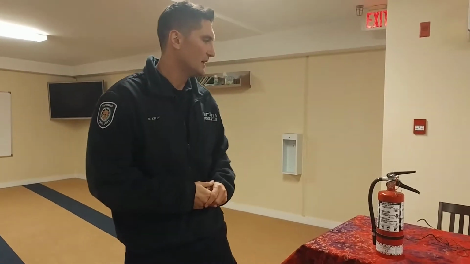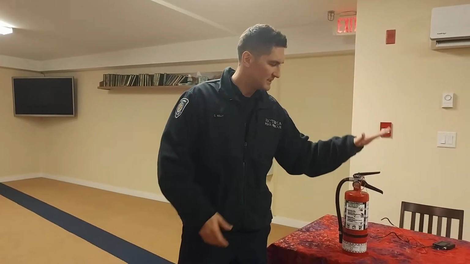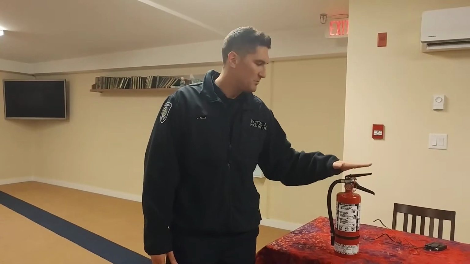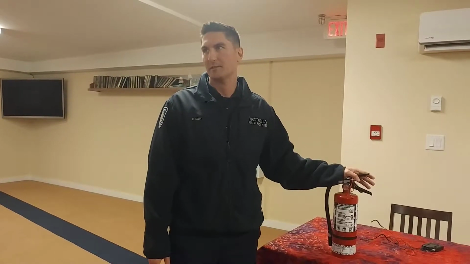So if you had a commercial kitchen in here, or in a fancy restaurant, they'd have a different type of extinguisher. But for all intents and purposes, this is your one-stop shop for fire extinguishers, and it puts out pretty much everything. It puts out A, B, and C, and those are your main fire hazards.